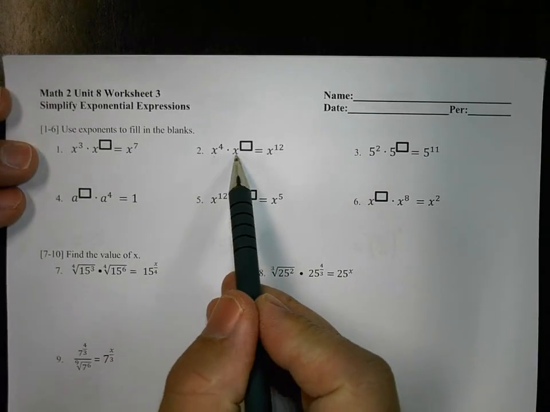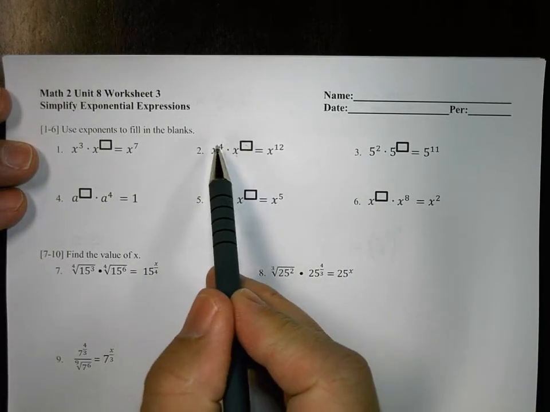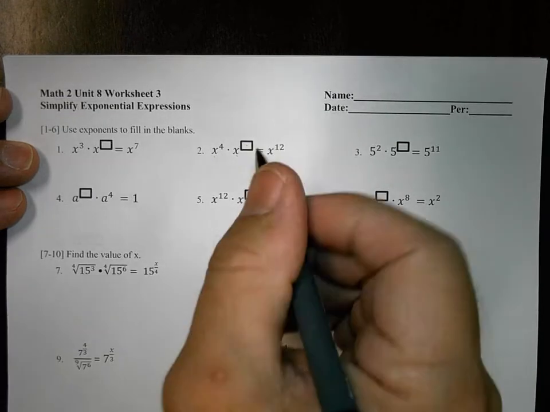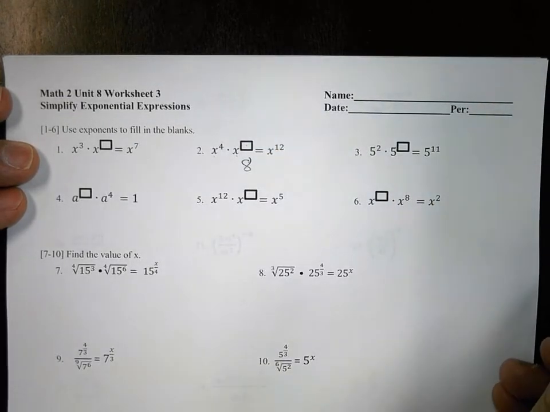All right, when multiplying the same base, we add exponents. So 4 plus what equals 12? Well, 4 plus 8 equals 12.